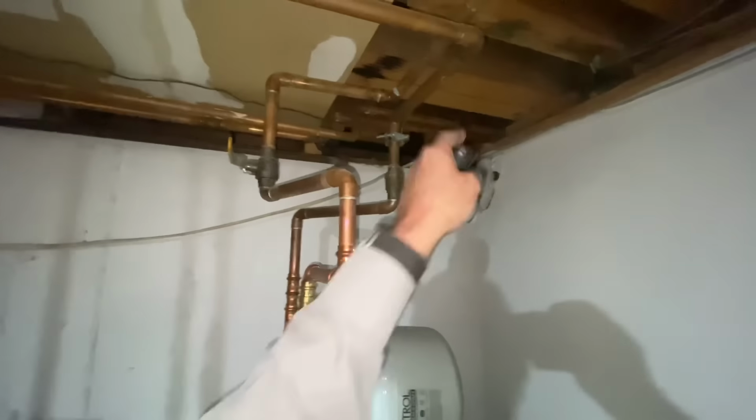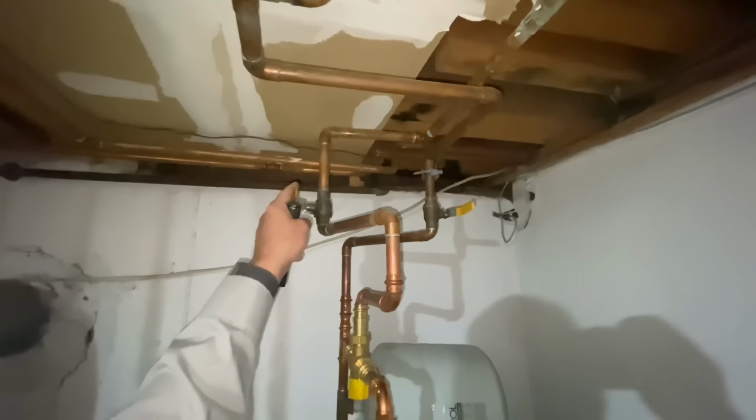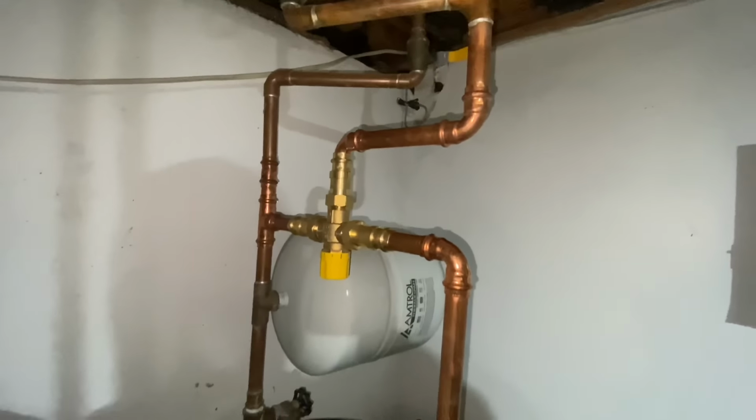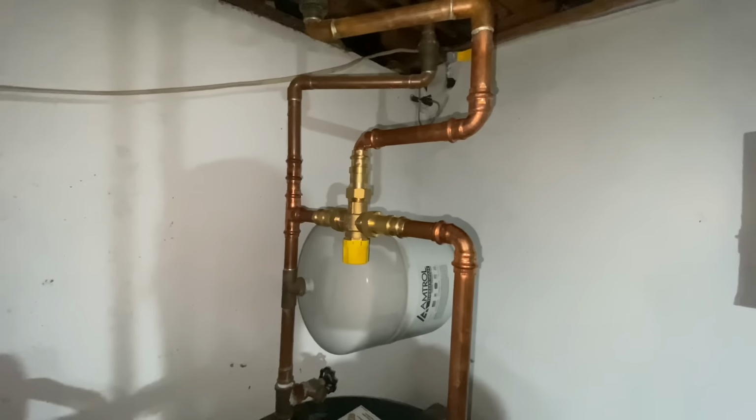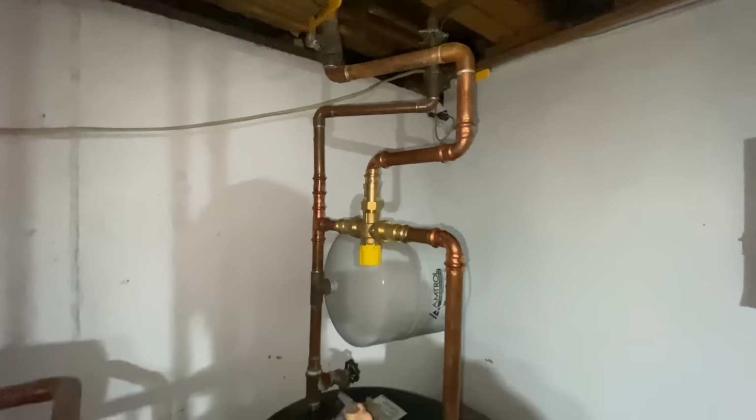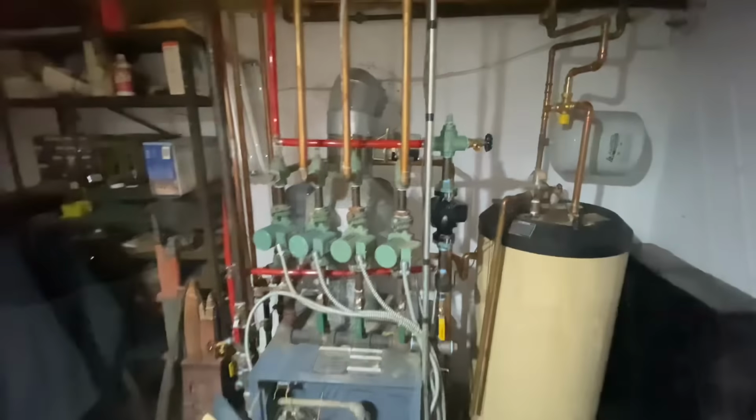So we have everything isolated here. Here's our domestic cold and hot waters. We have a mixing valve here. We're going to repurpose that or put a new one in, and we'll get the show on the road.